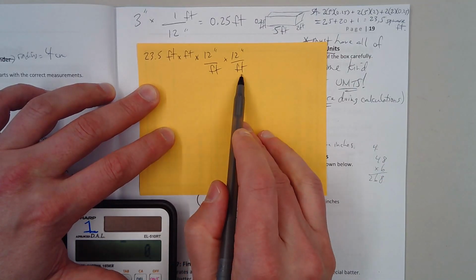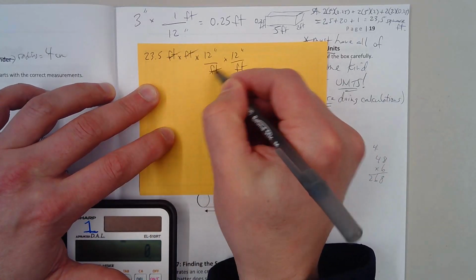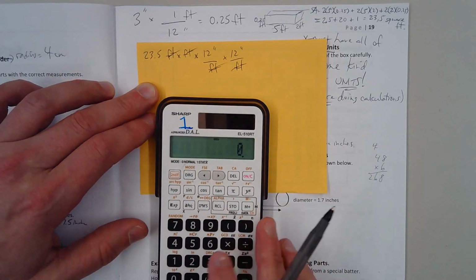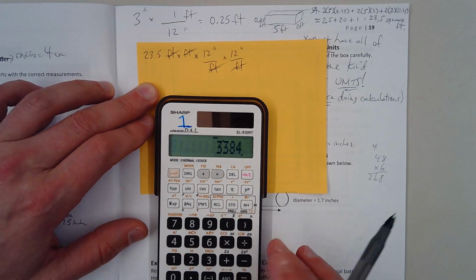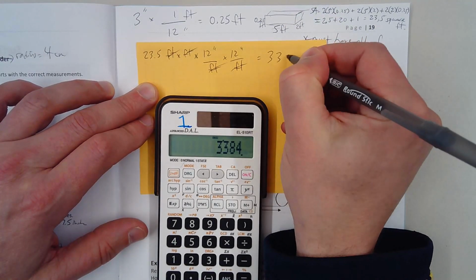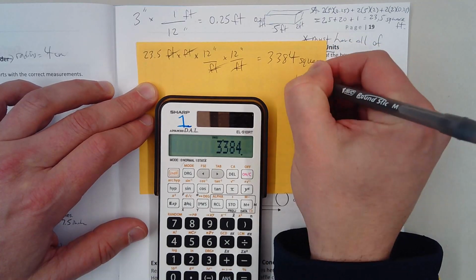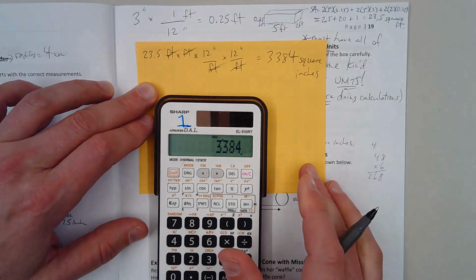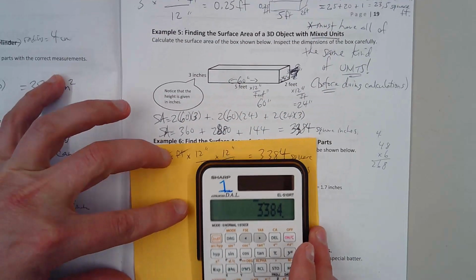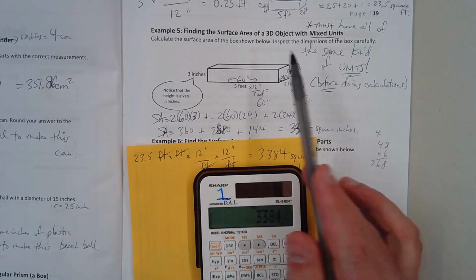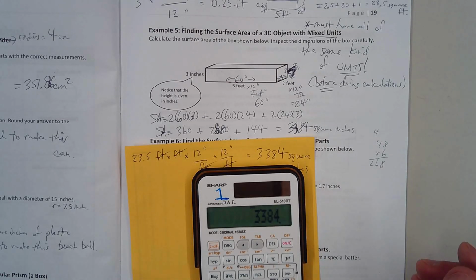Once I've got two feet on the bottom, I can cancel them. So I just have to take 23.5 and multiply it by 12 twice, and I get this magical number. Where have we seen that before? That number we got when we calculated it all in inches. So I know these two numbers are right because they match.